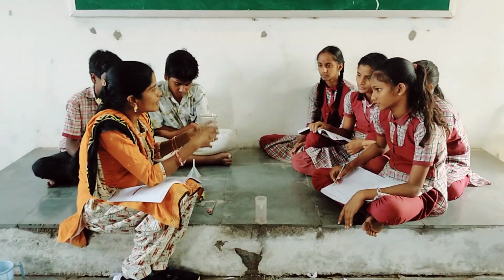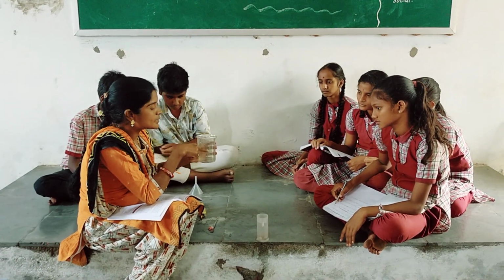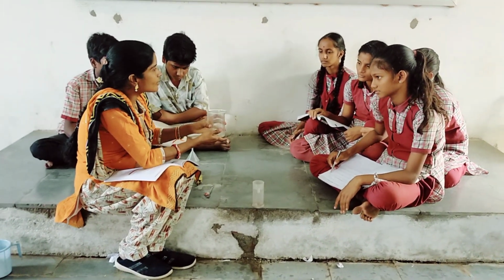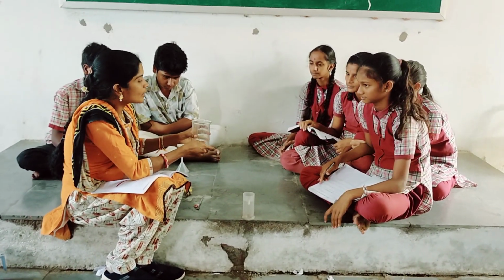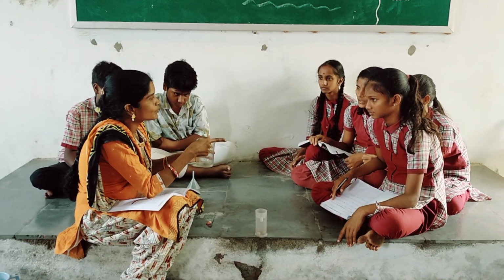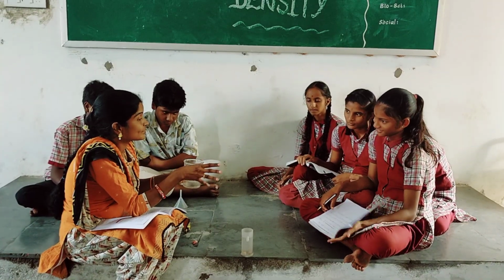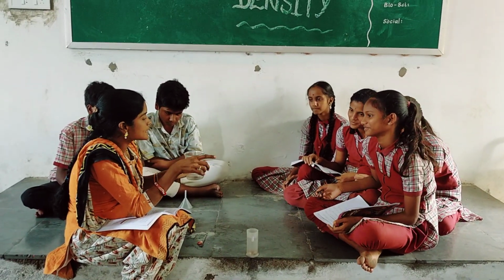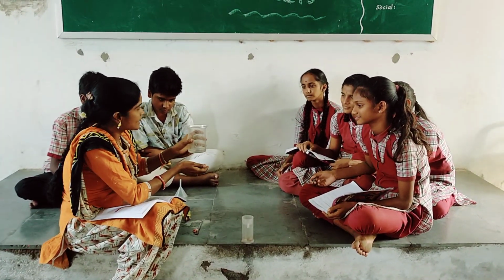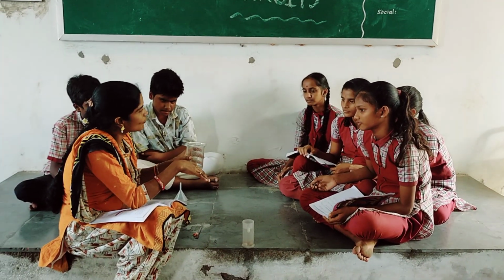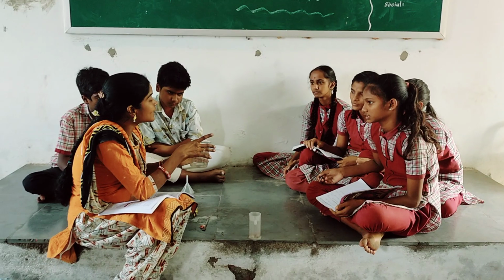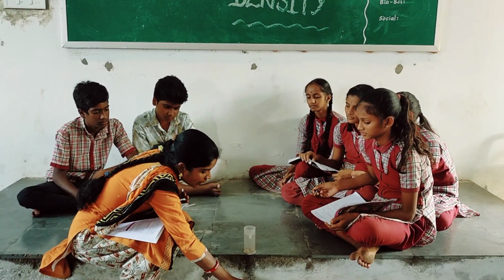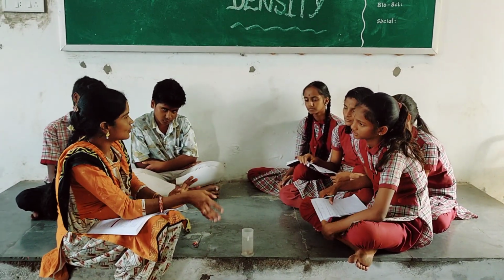First the measuring jar weight is 50 grams. With the displaced water, this weight is 55 grams. So, what is the displaced water weight? 5 grams only. Okay. What is the weight of the pebbles? That is 15 grams. 15 grams is the weight of the pebbles and the displaced water weight is 5 grams. 15 by 5. How much? What is the relative density? 3. Okay. In this way, we have to find all the objects' relative density.